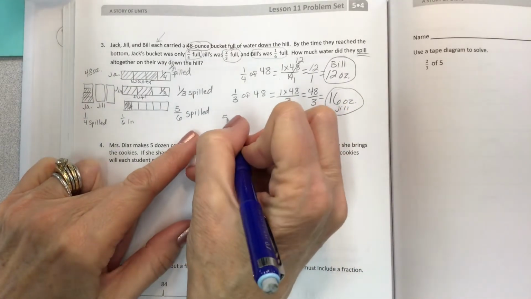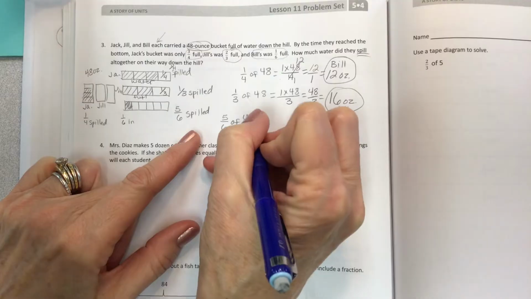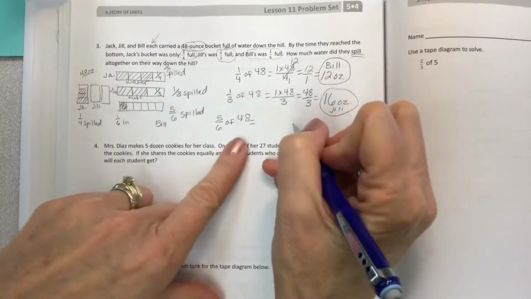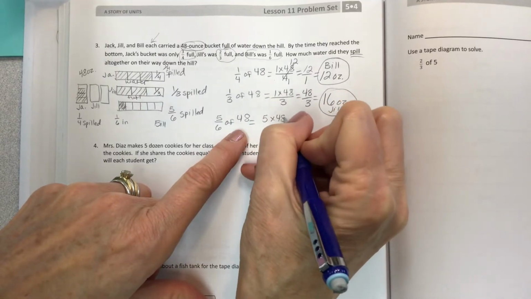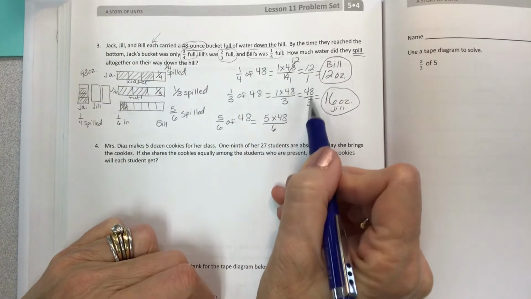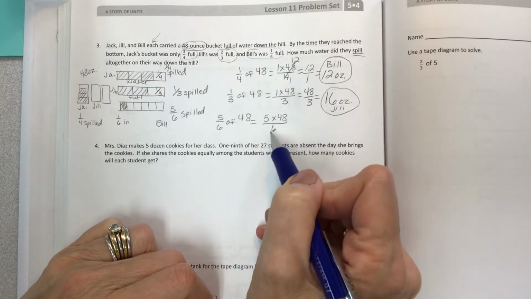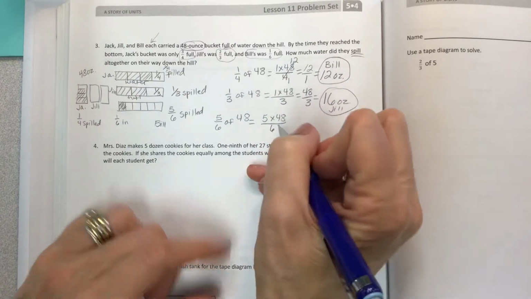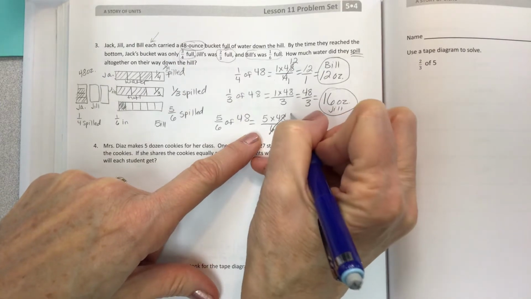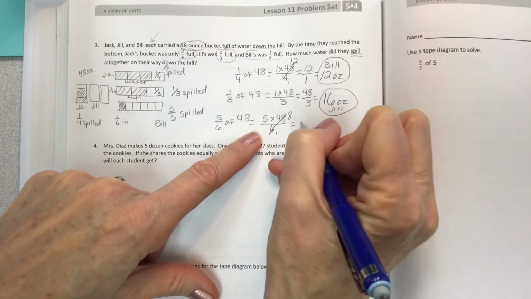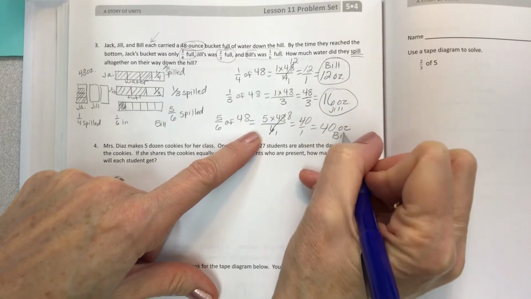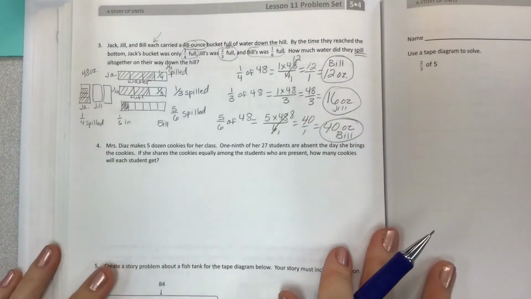And finally, 5/6 of 48. Poor Bill. Okay, so we have our 5 times 48. This is going to be a little different here, over 6. Now, on this one, I don't want to do it this way. I don't want to multiply across. I want to simplify here like I did on this one. So shift that 6 over, and it's 48 over 6. What do you get? Well, you get 8. Now 5 times 8, 40. And so you get 40 ounces. Poor Bill spilled almost the whole bucket.